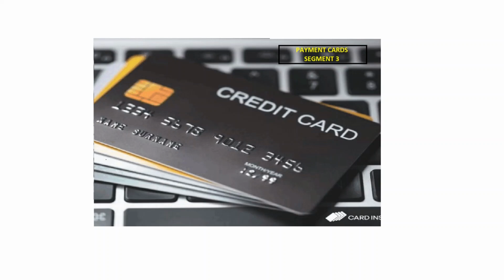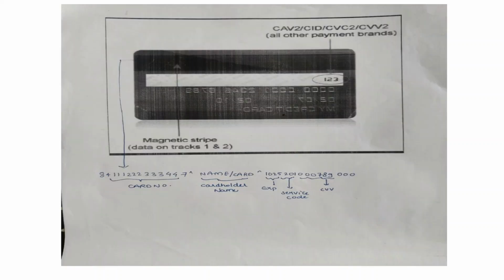In this video, we will discuss the EMV card, how it is beneficial, and what the advantages of EMV cards are over magstripe cards. So first we will look at the background of the magstripe card.